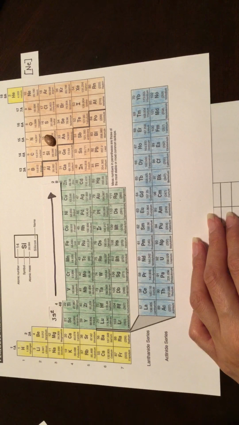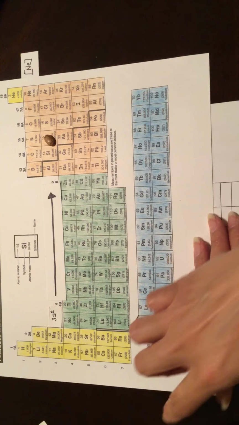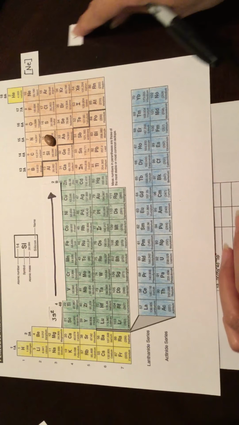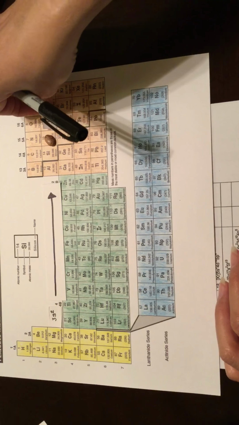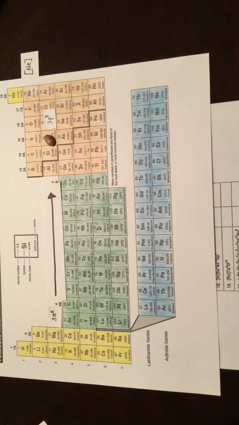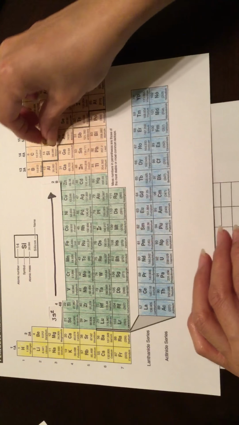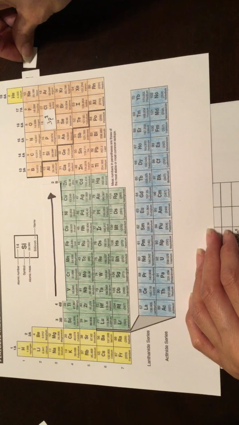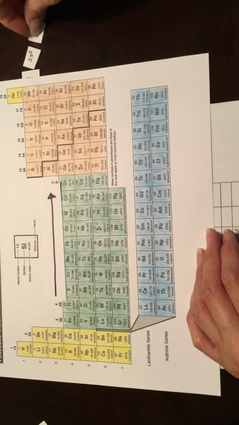So let me write down my 3p3. There we go. Go on to my next. I'm going to write that one out. Neon, 3s2, 3p3.